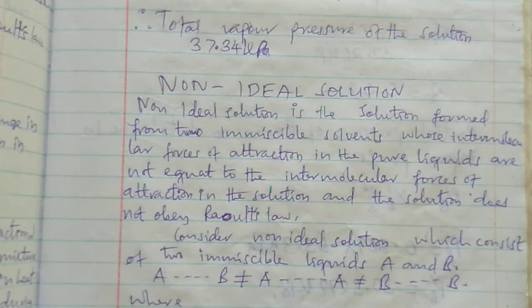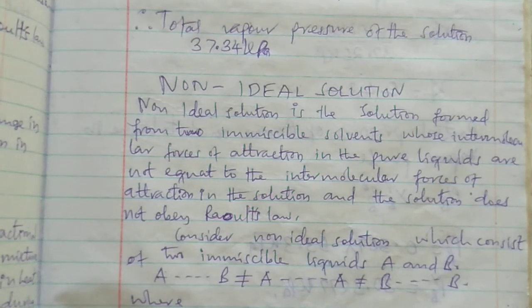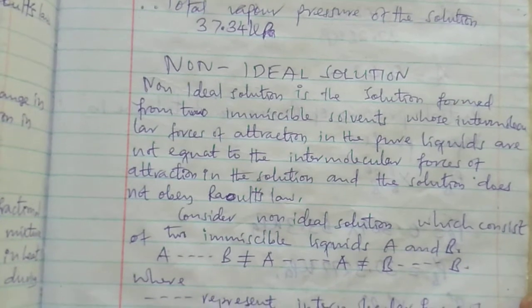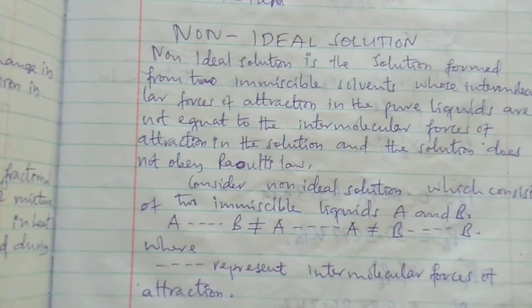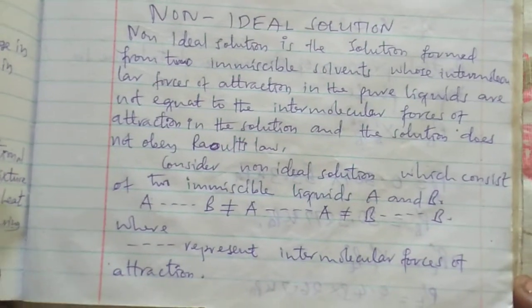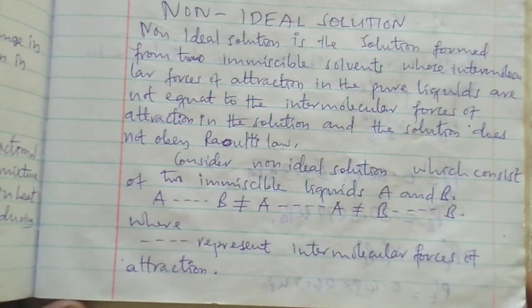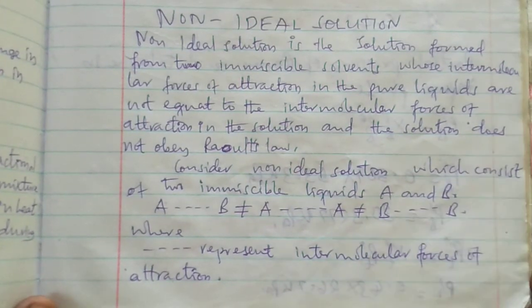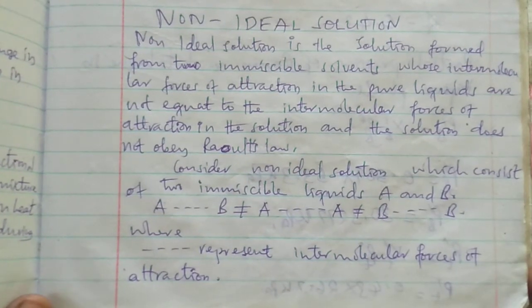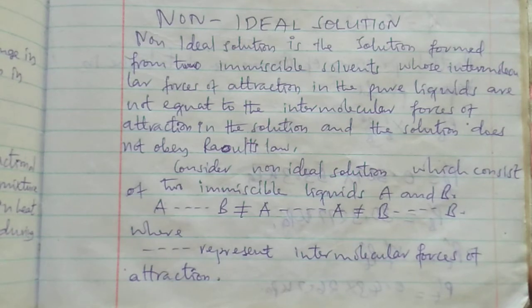Now, today we are going to start our discussion about non-ideal solutions. It will be much easier for you to understand my teachings if you have gone through my videos on ideal solutions, passing through Raoult's law, and when I talk about non-ideal solutions, it will be easier for you to understand what I am talking about. Now, in defining an ideal solution, we base it on Raoult's law.